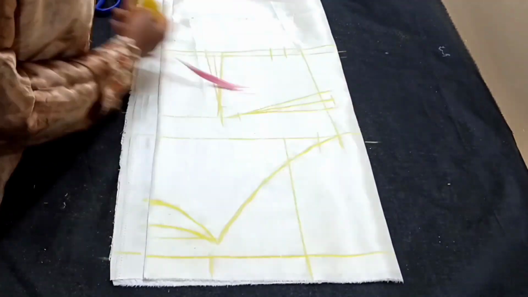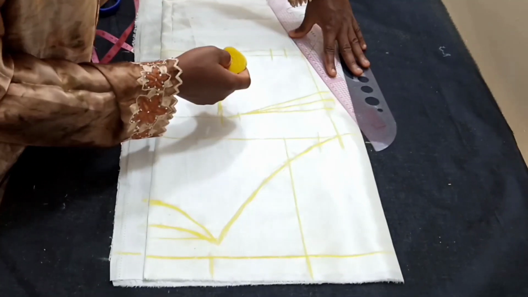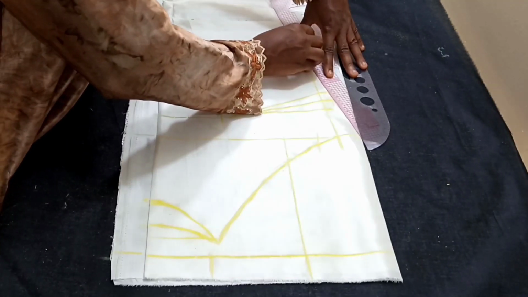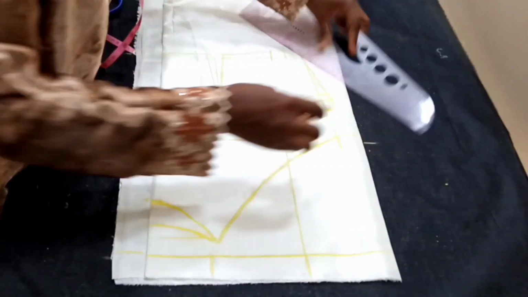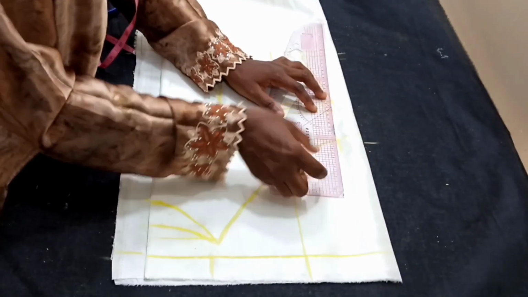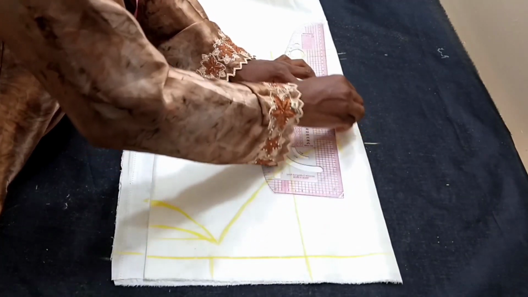Then I come out by ½ inch on the dart leg, the midpoint, like so, and then I blend it to the waist this way and also blend it to the chest line like this.